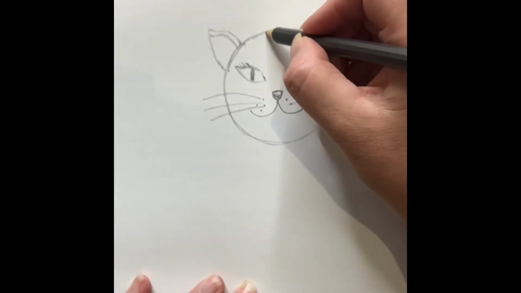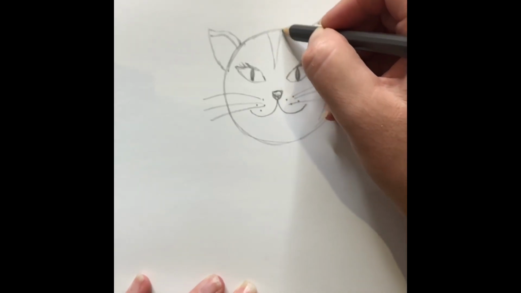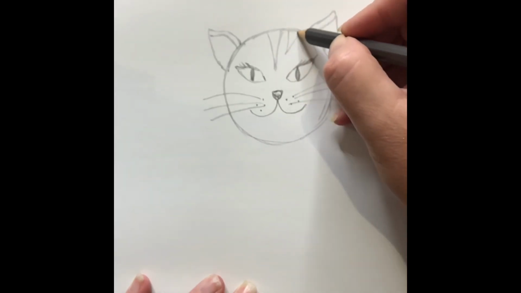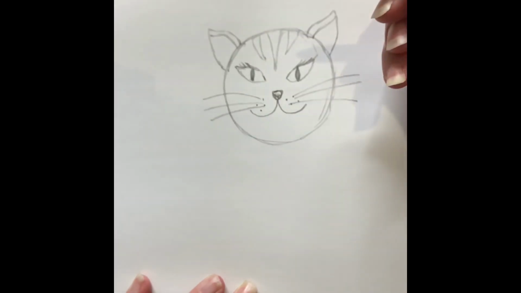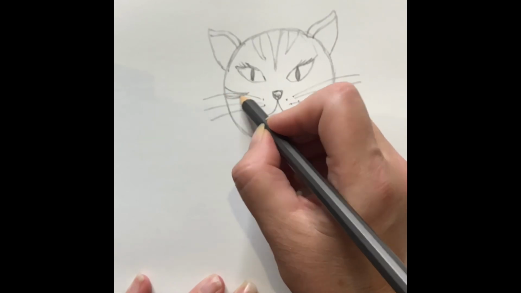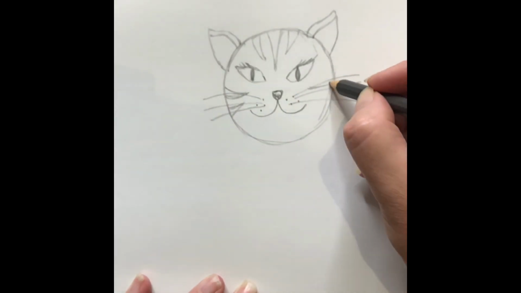And let's give him some stripes. I'm going to make mine a very stripy cat, so let's add some shorter stripes on each side of that long stripe going down the center of his face. And let's give him some on the sides of his cheeks too. You can add as many stripes as you want.